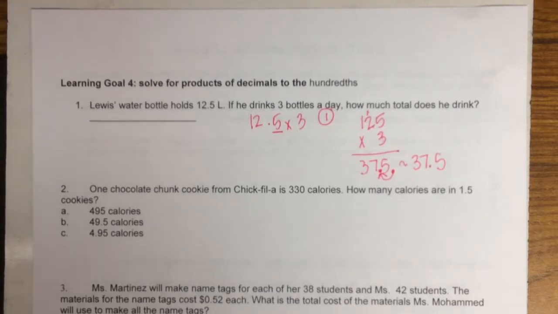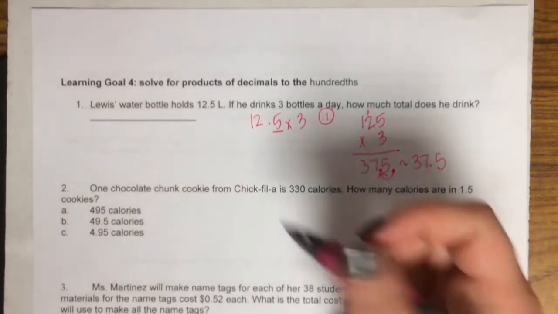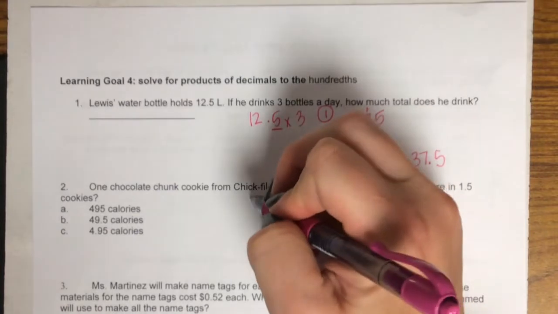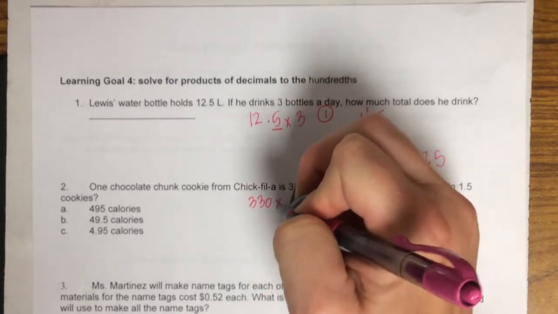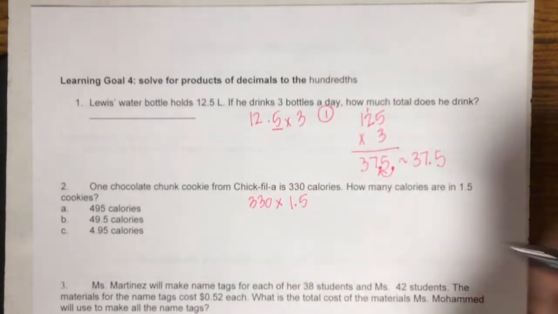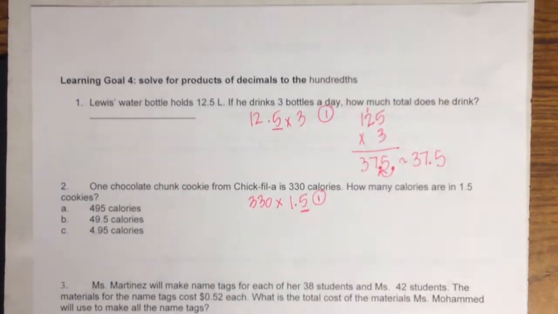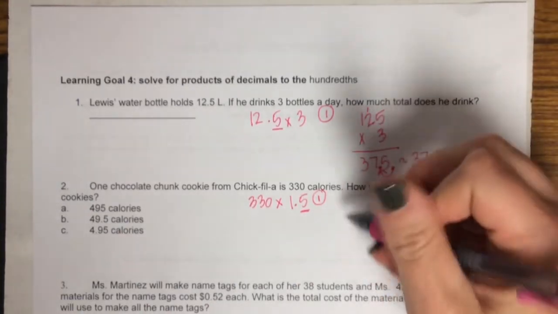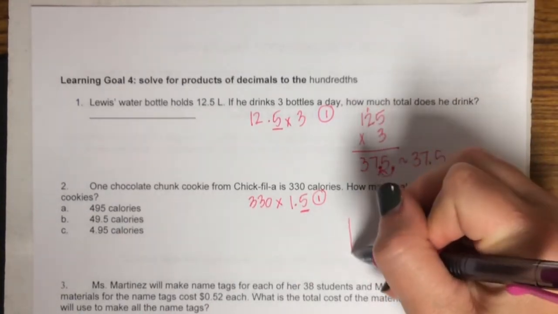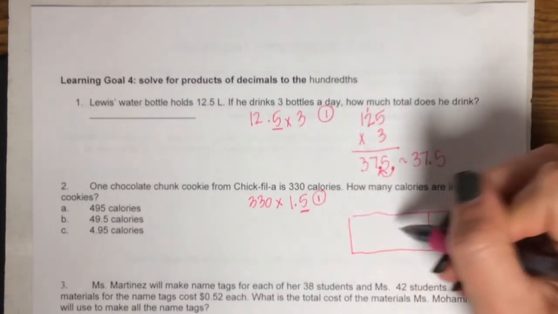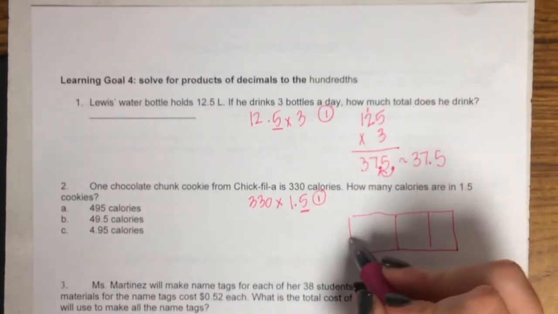And then the last one is: 1 chocolate chunk cookie from Chick-fil-A is 330 calories, how many calories are in 1.5 cookies? I'm sorry, this is the second one out of 3. So we'll have one more in just a minute. So again, same thing, 330 times 1 and 5 tenths. I underline, there's only one digit that's behind a decimal, and then I multiply it as if it were 2 whole numbers. This time I'm going to use the area model to do my multiplication. Switching up.